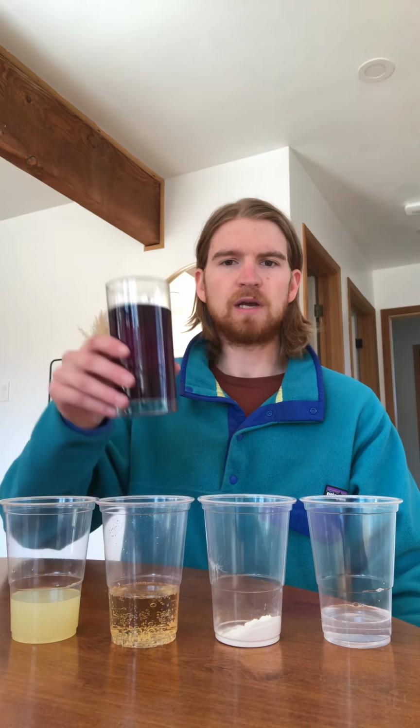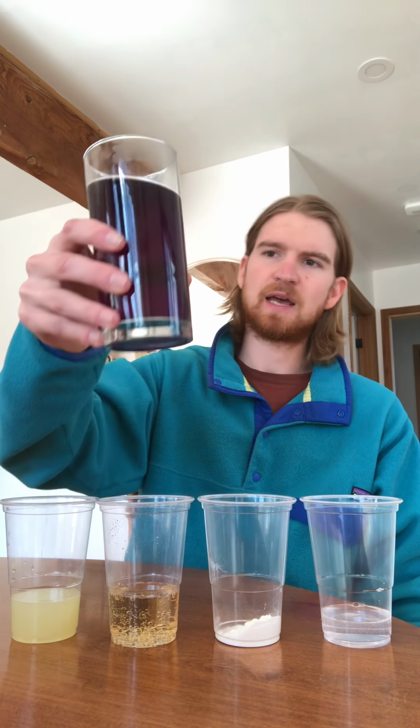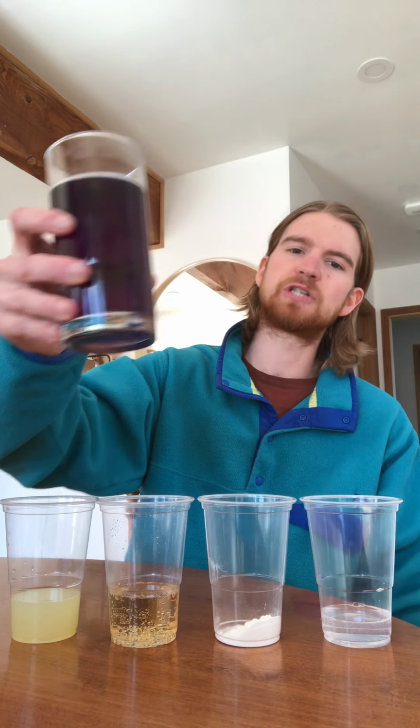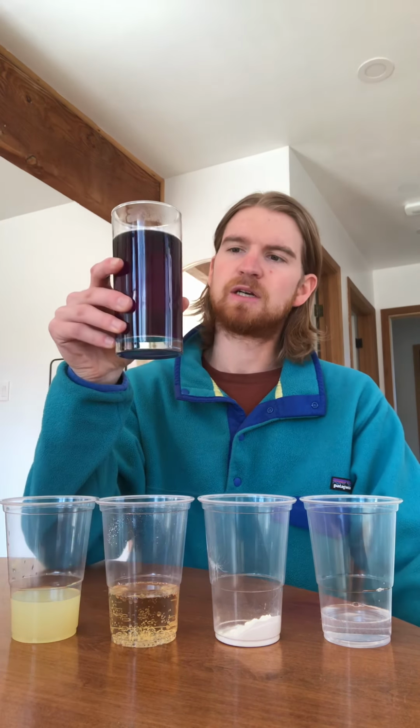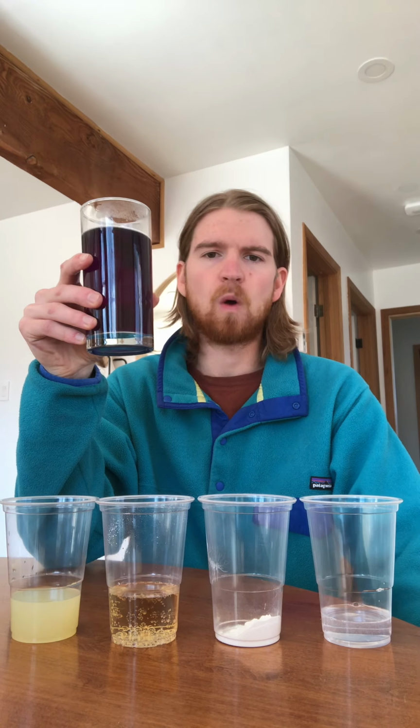Hopefully the color comes in nice and clear for you, but this is a purple solution. You would have read through this in the assignment, but this is actually red cabbage juice. I cut up a red cabbage, chopped it up, and then all I did was pour boiling water over top of it and let it sit for 10 minutes.